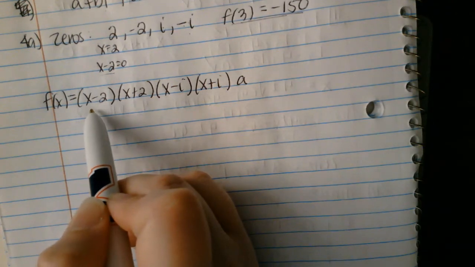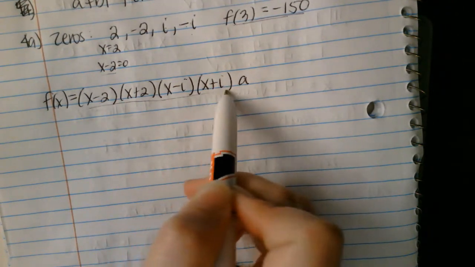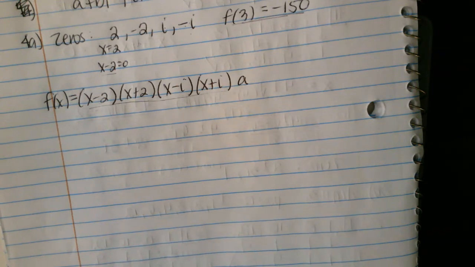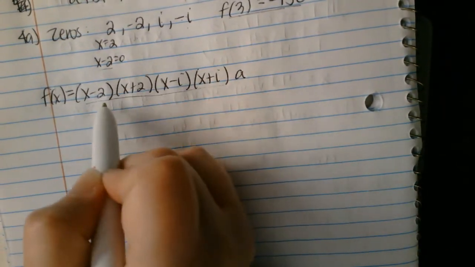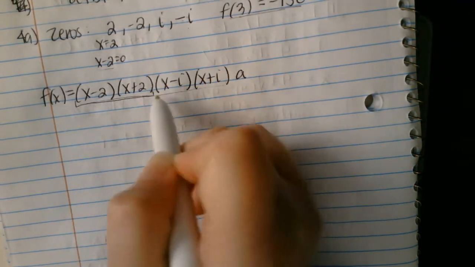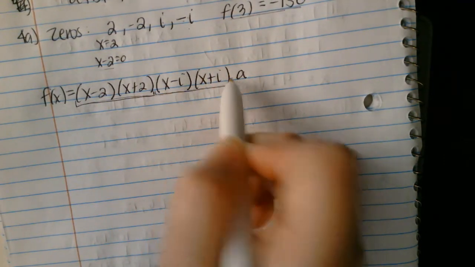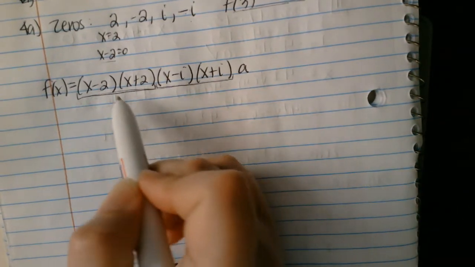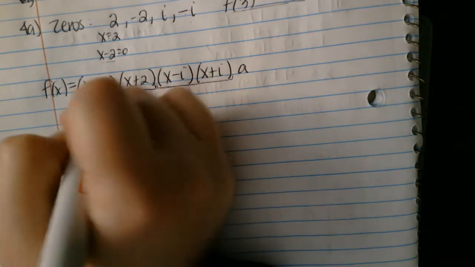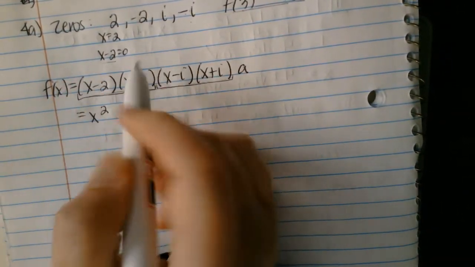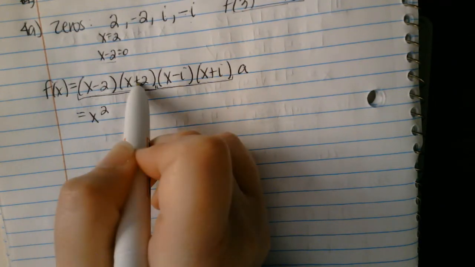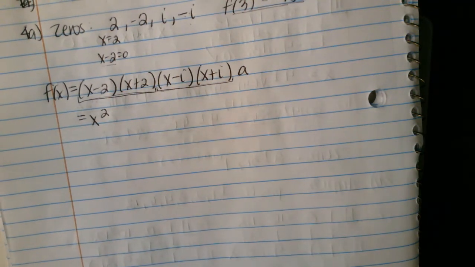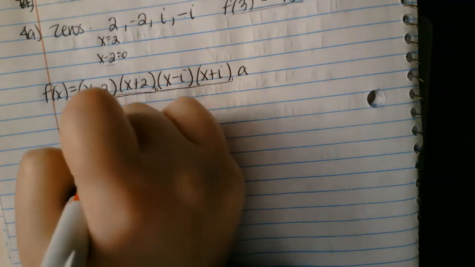So what I'm going to do now is put all this together. I'm going to multiply these two together, and then multiply these two together to try to make it a little bit simpler. So I have x minus 2 times x plus 2. So we have an x squared. My plus 2 and minus 2 middle terms are going to cancel. Notice this is like the setup for the difference of squares. So this becomes x squared minus 4 for that one.